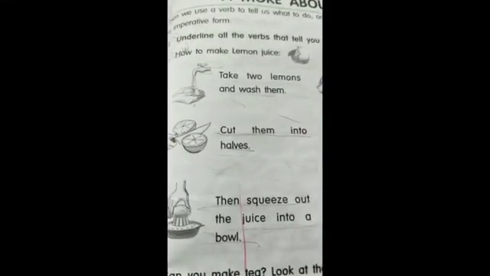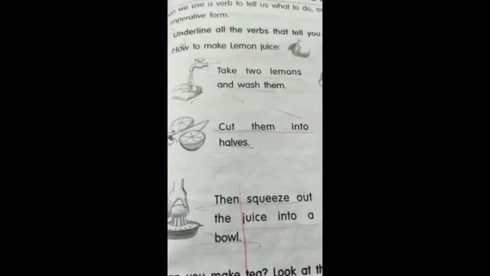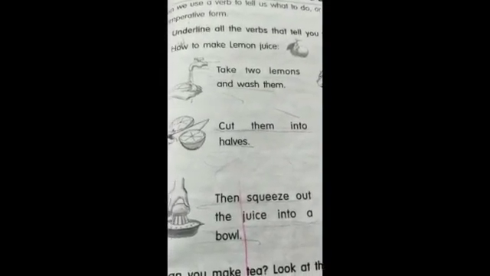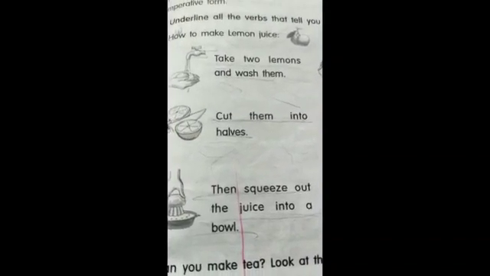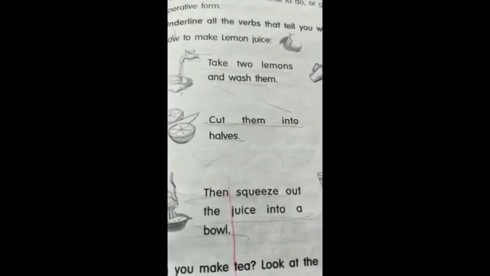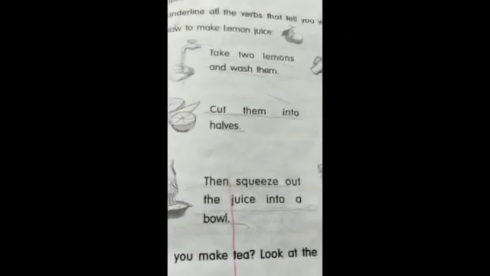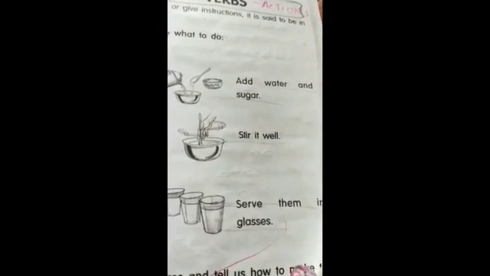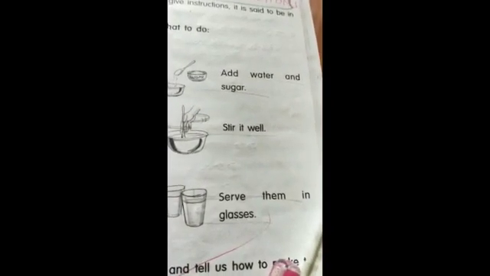See these instructions for making lemon juice. First, see the verb: take 2 lemons and wash them. Cut them into halves. Then squeeze out the juice into a bowl. Then add water and sugar, stir it well, serve them in glasses. So these are the instructions.